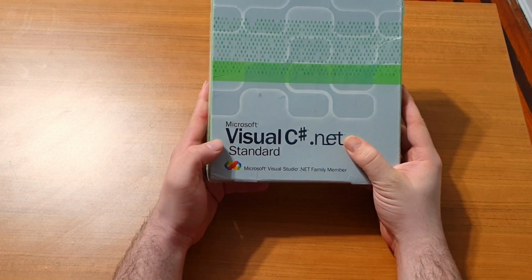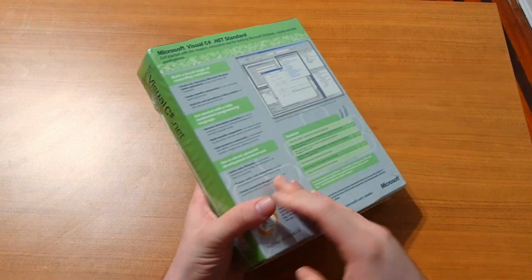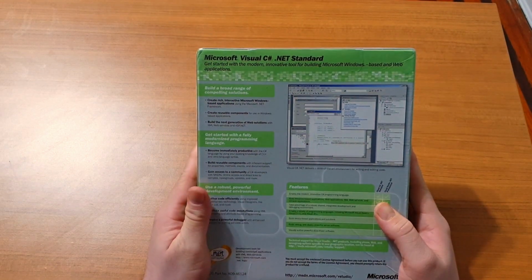While there's quite a bit more I could say about Visual C# and the .NET framework in general, I think this is a good enough overview for this mail call.